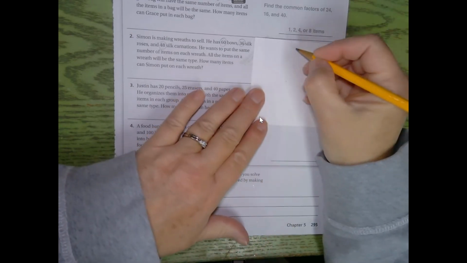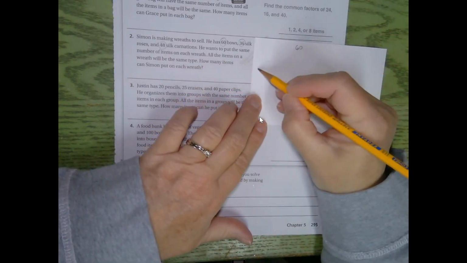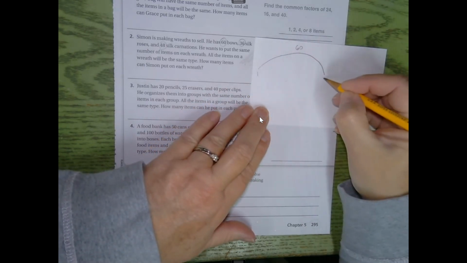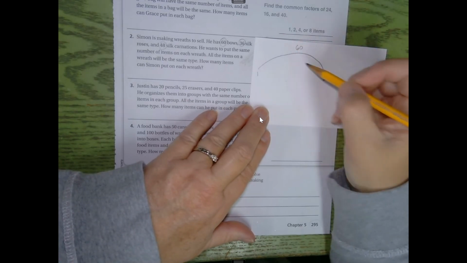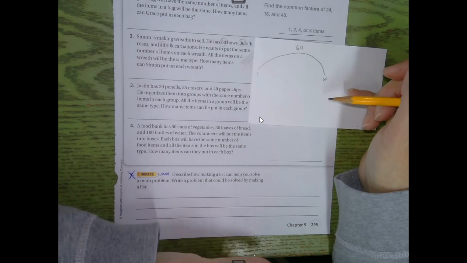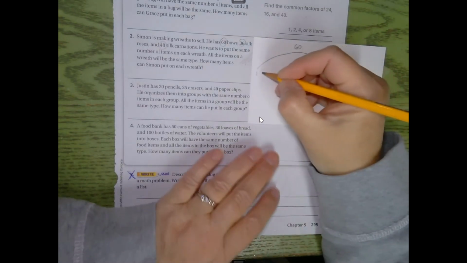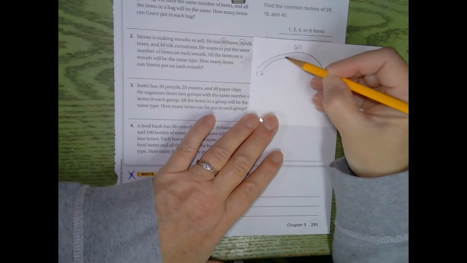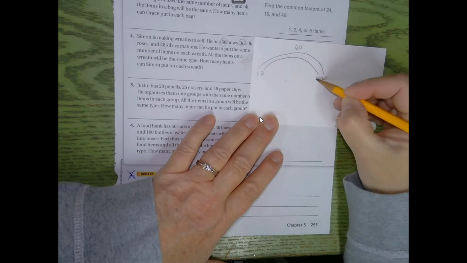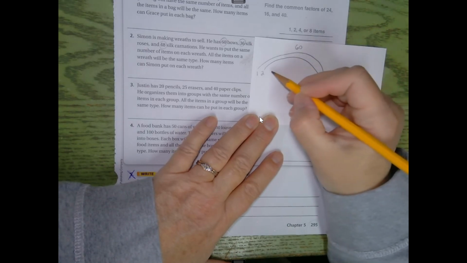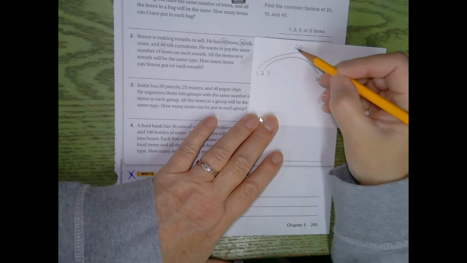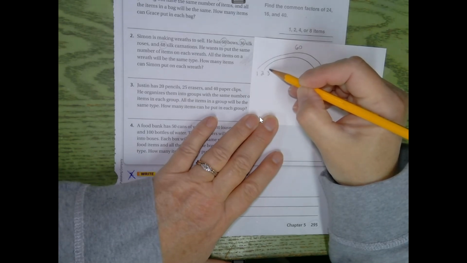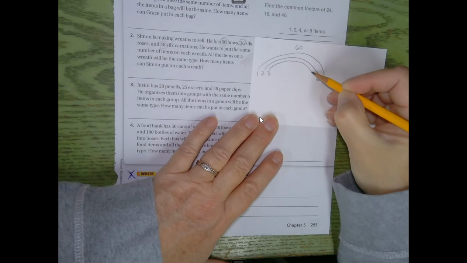We're going to start with 60. I'm going to make a pretty big arc here. Okay, we're going to start with 1 and 60. I'm pretty sure 2 fits into 60 evenly because 60 is an even number. You can either use a calculator or do some long division to figure out 2 times 30. All right, 3 is going to fit into 60 evenly because 6 plus 0 is 6, and 3 goes into 6 evenly. So we've got 3 times 20.